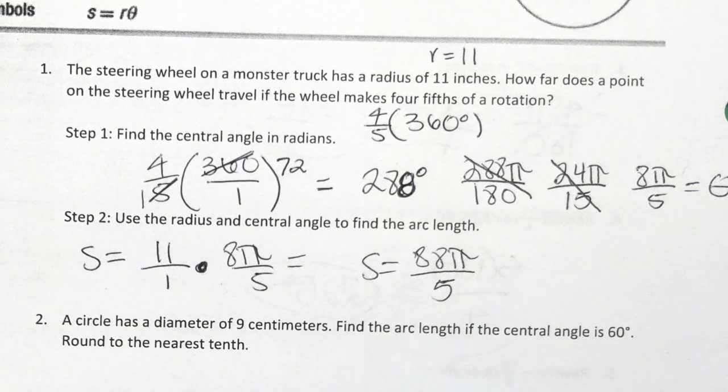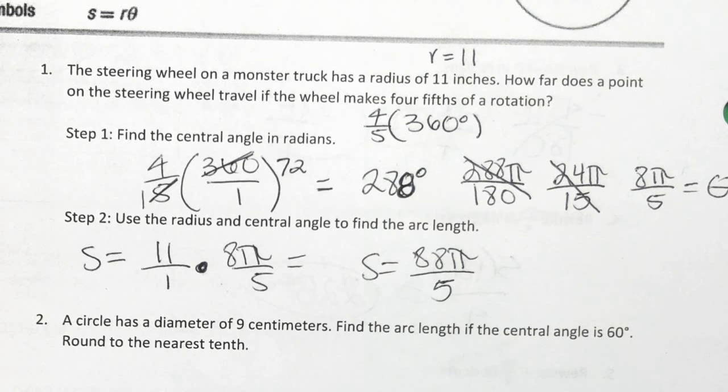Make sure at this point that your calculator is in degrees, if it's not already. How do you check? What kind of calculator do you have? TI 83? 84? Go to mode, that button at the top, and make sure it's on degrees. It is. Okay.